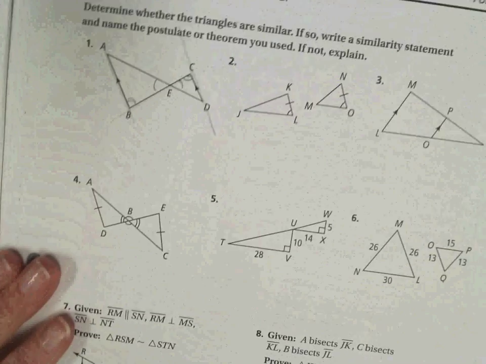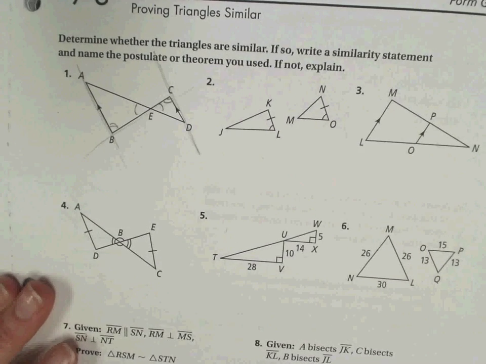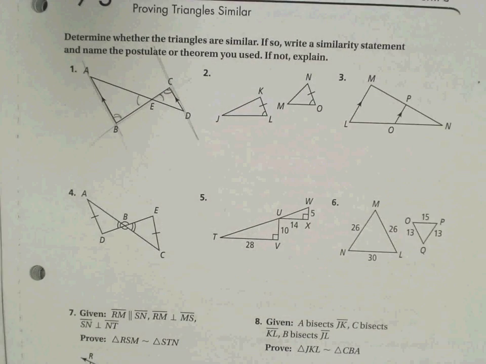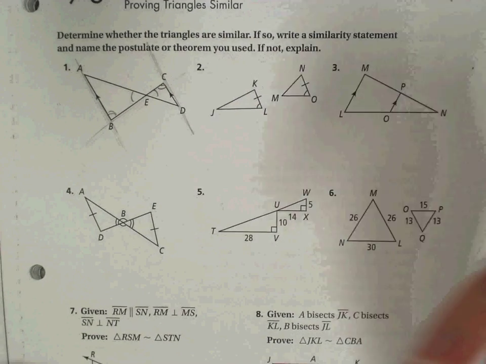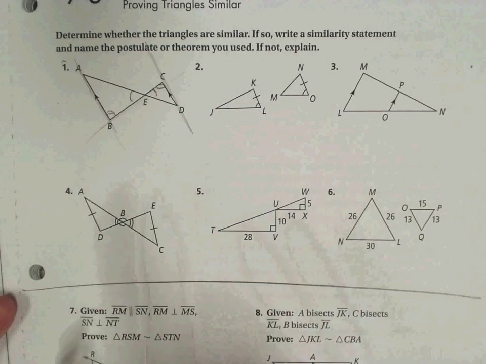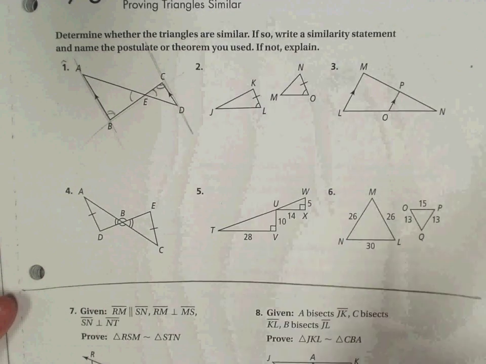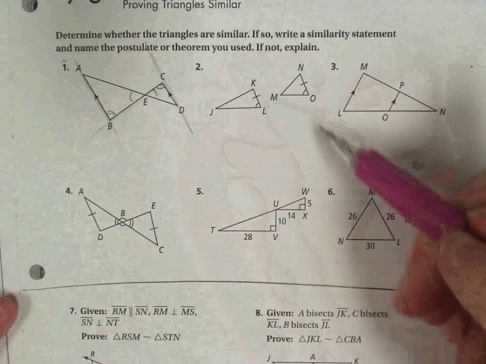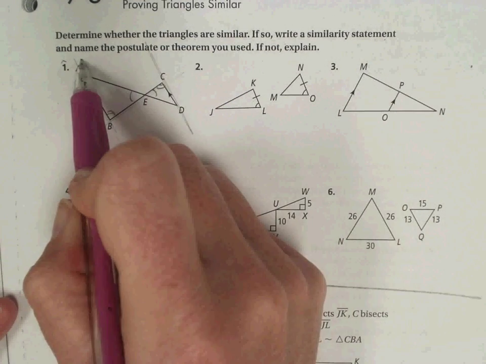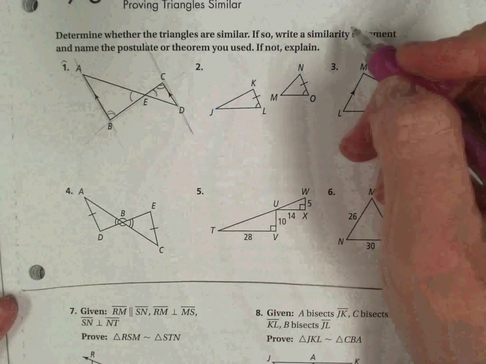To wrap up today's assignment, make sure you check out this handout and do the following questions. And this is in your assignment, also located in Schoology. Do numbers 1 through 6. So in this, you need to determine whether the triangles are similar. So some may or may not be. If so, write a similarity statement and name the postulate or theorem.